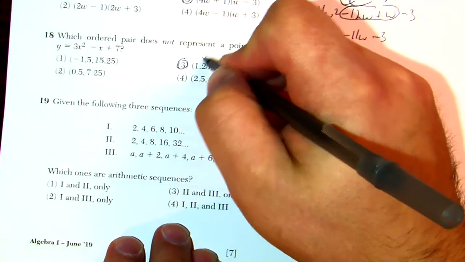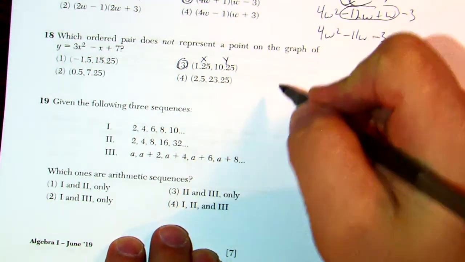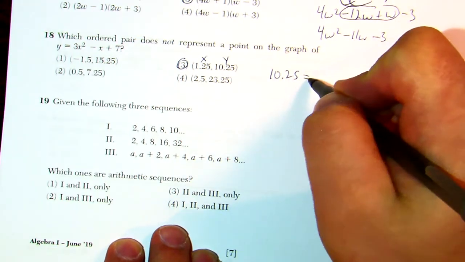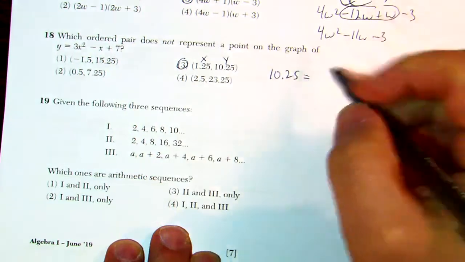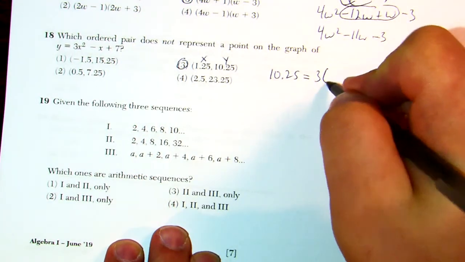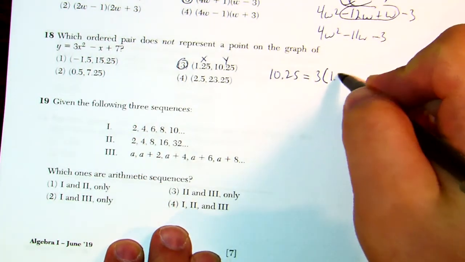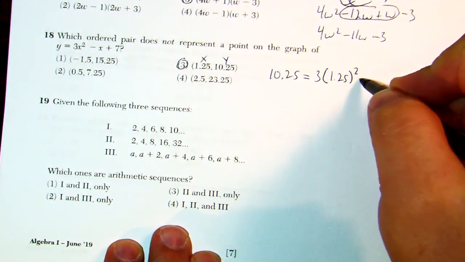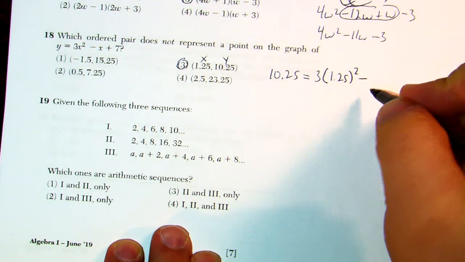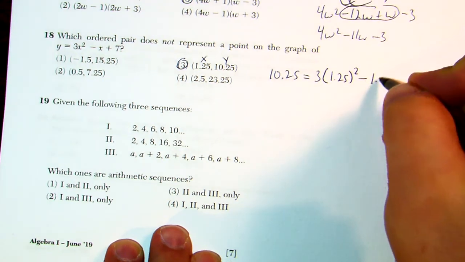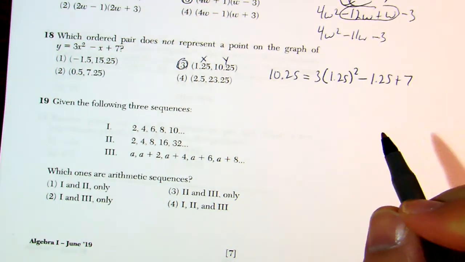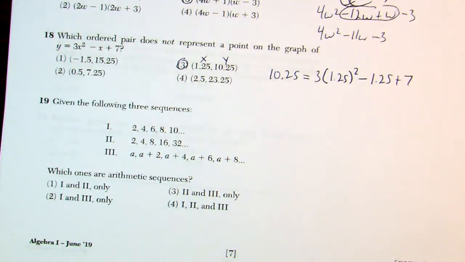So remember, this is your x, this is your y. So my y is 10.25. And that should be equal to 3 times my x, which is 1.25 squared, minus the x again, which is 1.25, plus 7. So I'm going to plug that in.